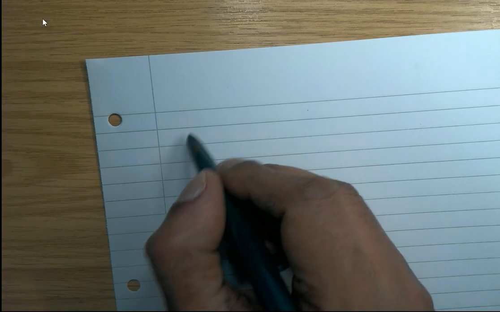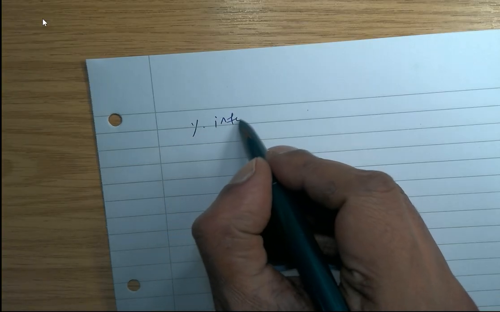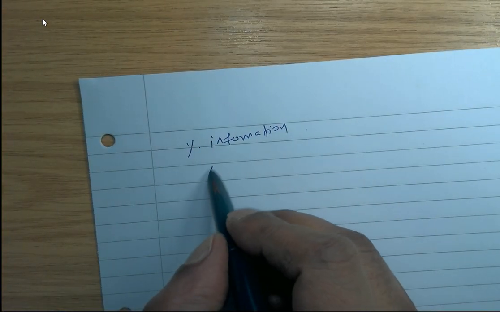So let's calculate the percentage information captured, or the correct terminology is the percentage variance captured.